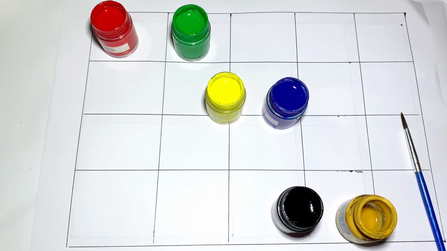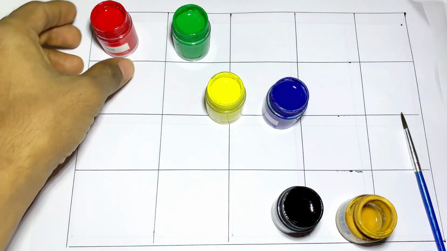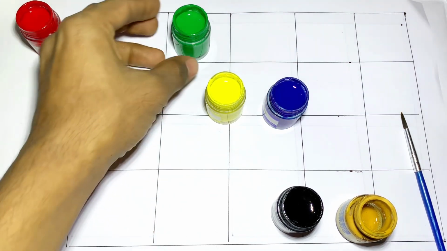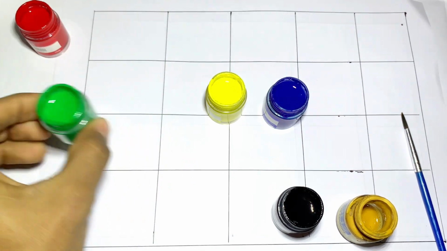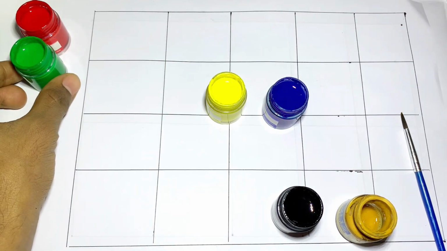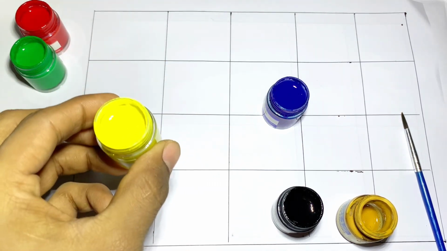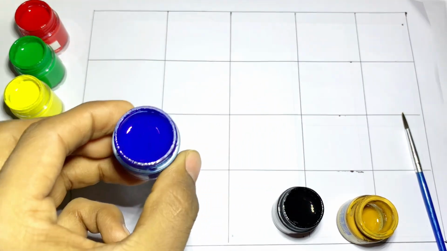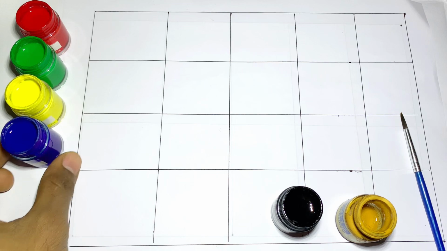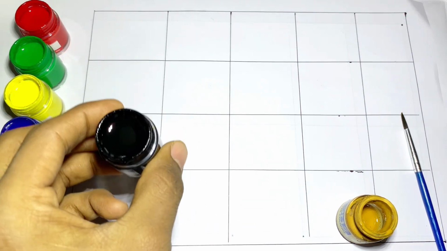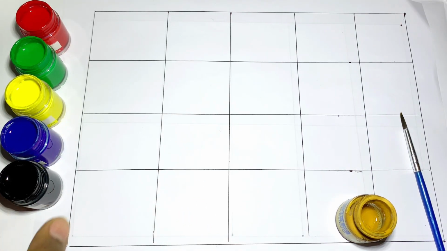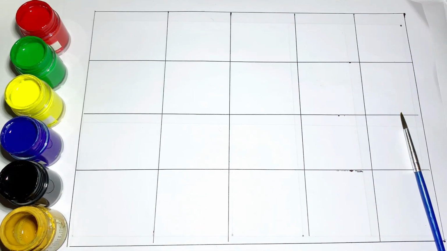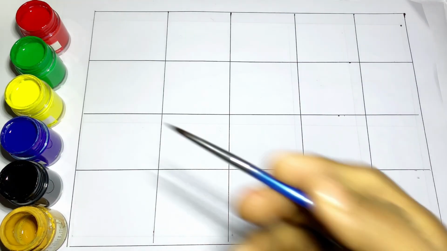Today learn numbers. Kids class name. Red color, green color, yellow color, blue color, black color, yellow color. Kids now coloring numbers.